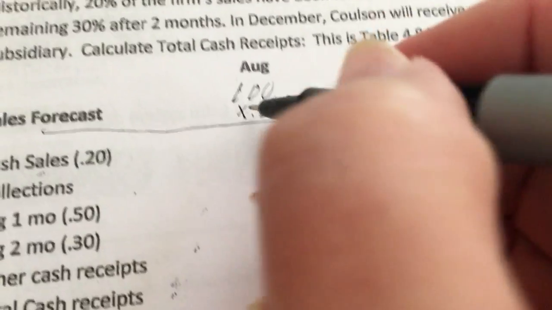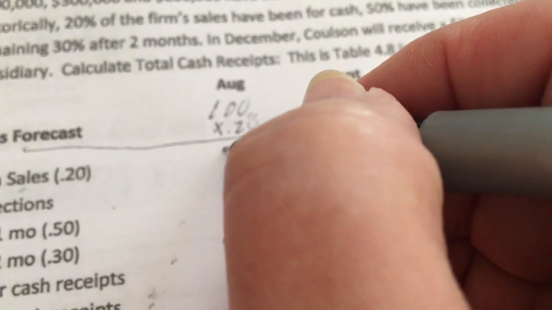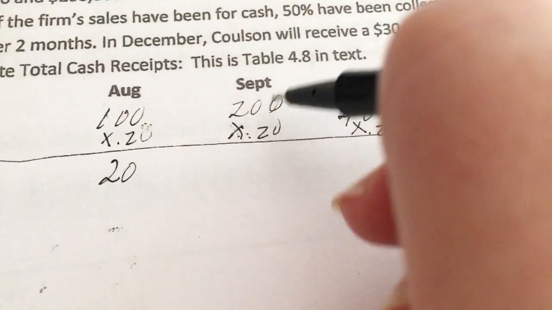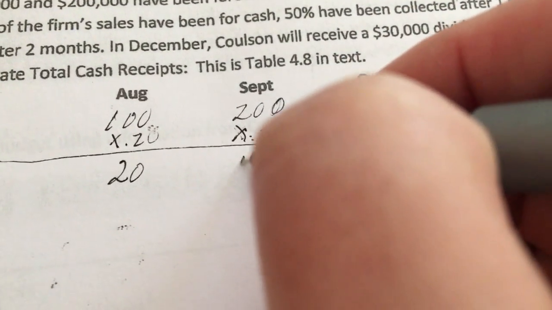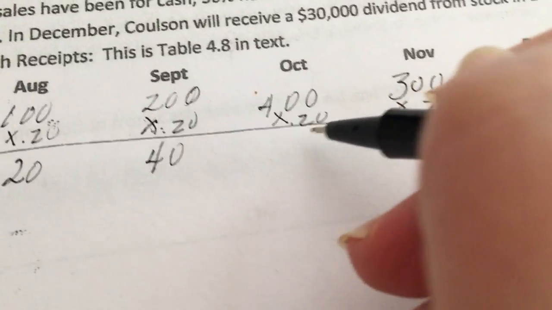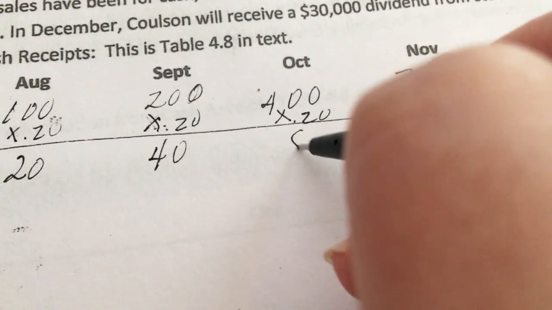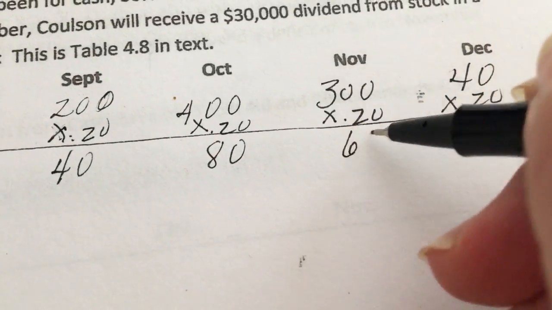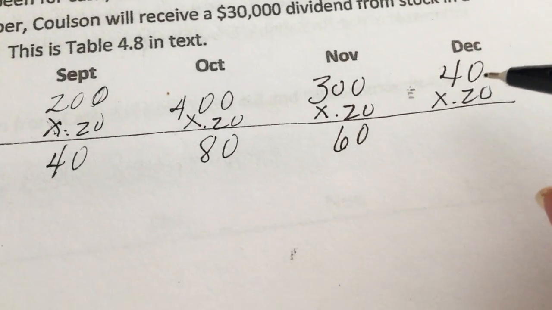So just underneath August, 20% of 100 is going to be 20. If you put the 3 zeros, that would be 20,000. 20% of 200 would be 40 or 40,000. 20% of 400 is 80 or 80,000. And 20% of 300 would be 60 or 60,000.